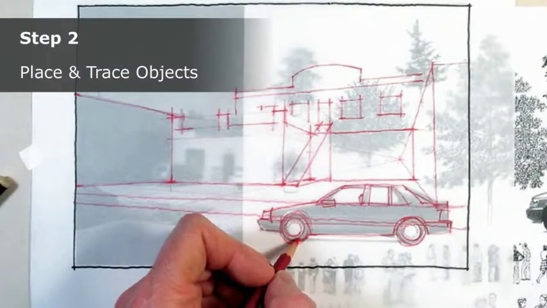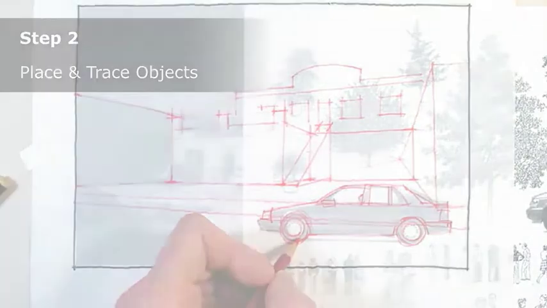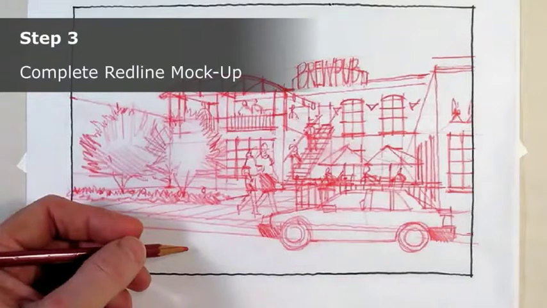Step 2. Place and trace the objects. A felt-tip pen frame was drawn around the outer edge of the photo. Using a red pencil, the building outline and computer wireframe were added, followed by tracings of the car, people, and trees. Step 3. Complete the redline mock-up. The building roof form, windows, outdoor dining area, second-floor terrace, stairs, and sidewalk were all roughed in with red pencil. The photograph was removed and a second piece of vellum was then taped over the mock-up.